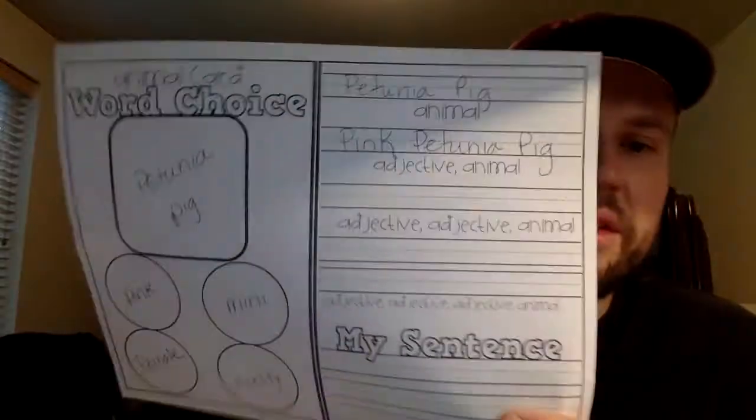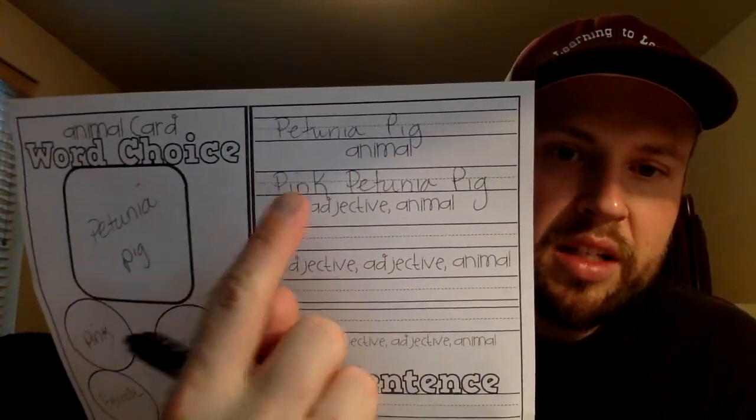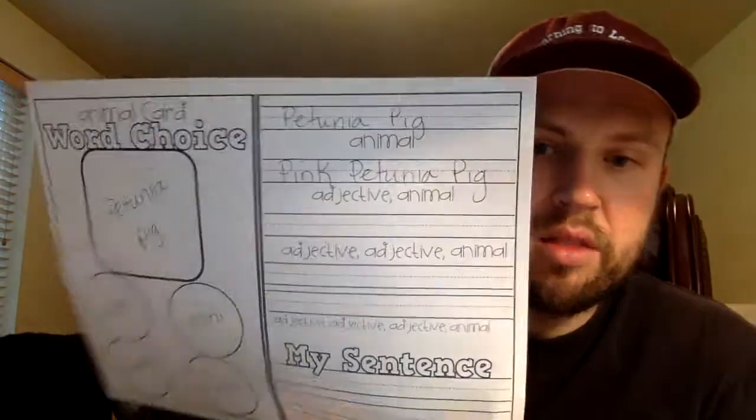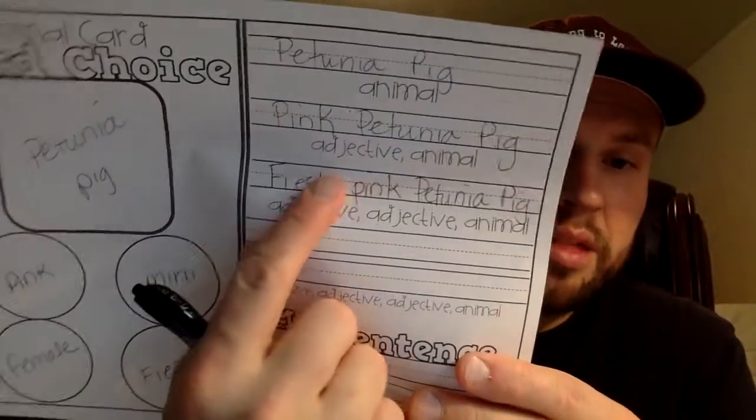Okay. I can say pink Petunia Pig, just like that. So you write your animal, then you write 1 adjective and your animal, 2 adjectives and your animal, 3 adjectives, your animal, and then we'll finish by writing your whole sentence. So she's a feisty pink Petunia Pig. Feisty pink Petunia Pig.